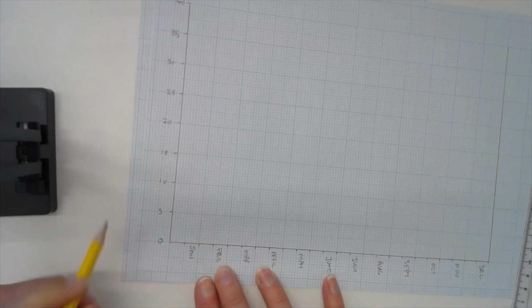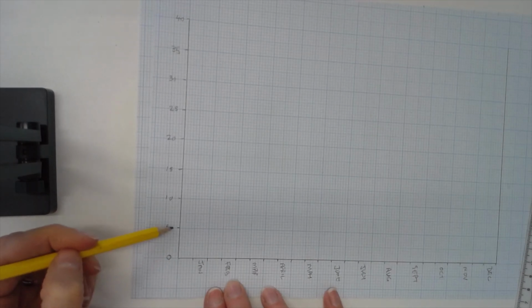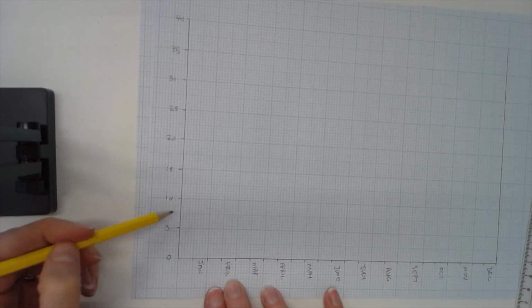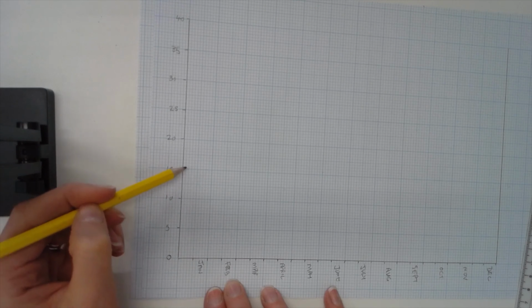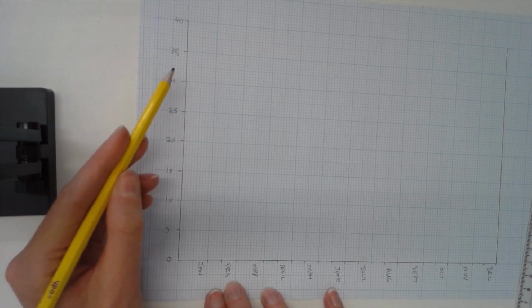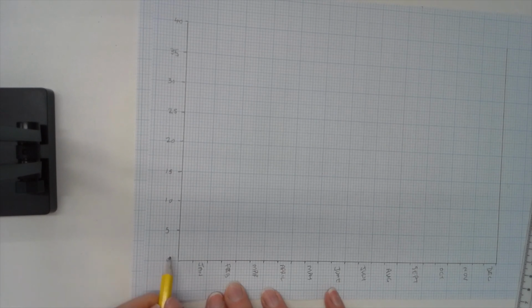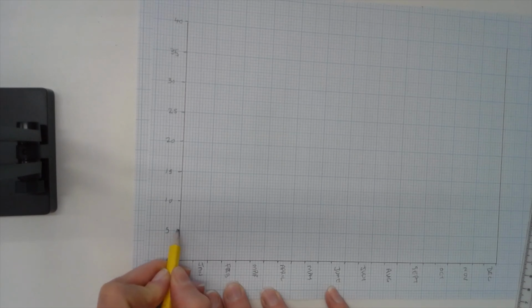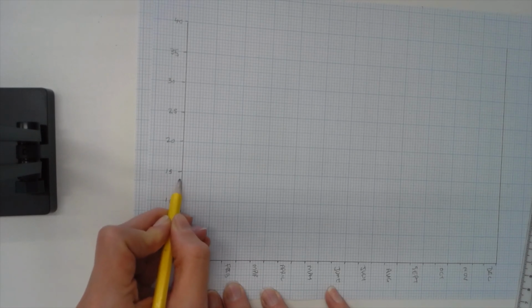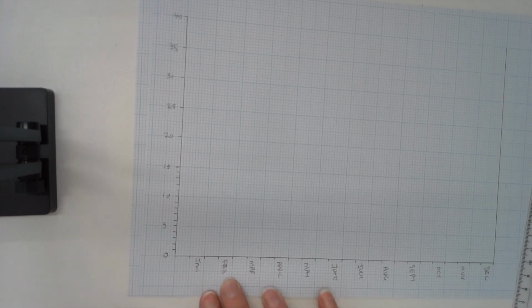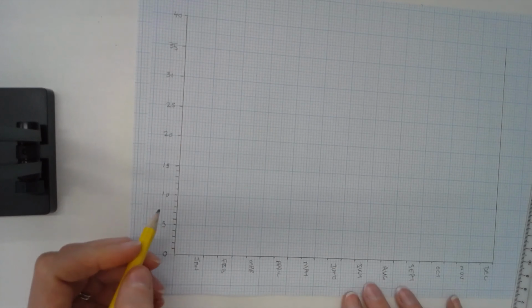Every 2 centimetres, I've done a little mark. So 2 centimetres 5, 2 centimetres 10, 2 centimetres 15, 2 centimetres 20, and so on all the way up. That would make each of these little squares, 2 of them is 1. You can mark them right up if it makes it easier.